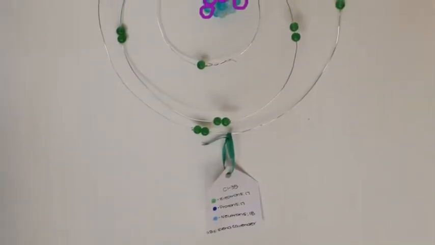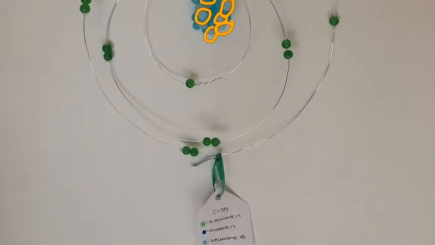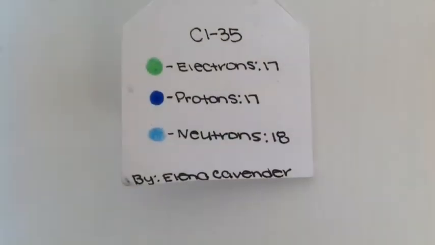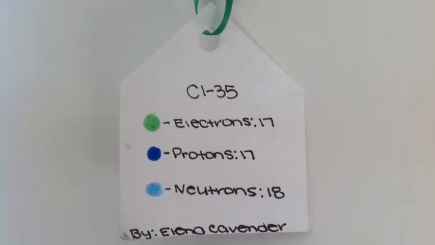The other particle in the nucleus is represented by the light blue beads. These are the neutrons. In this isotope of chlorine, there are 18 neutrons. The neutrons added to the protons equals the mass number, and the mass number of this model is 35. The atomic mass is different than the mass number. The atomic mass is the average of all the isotopes of chlorine, and the mass number is only one isotope.